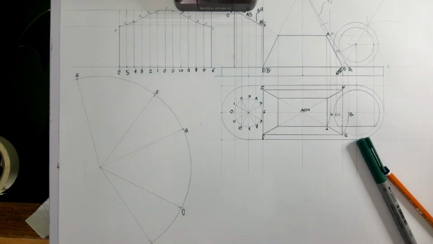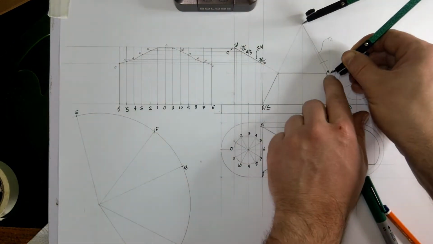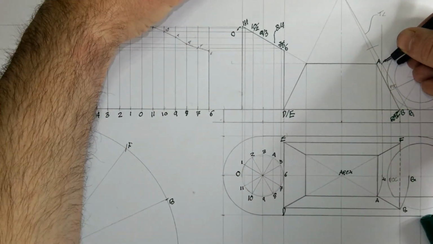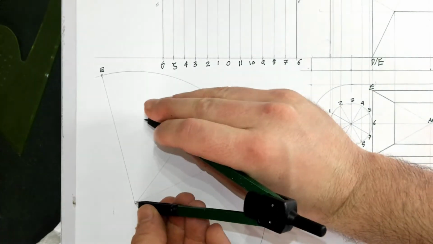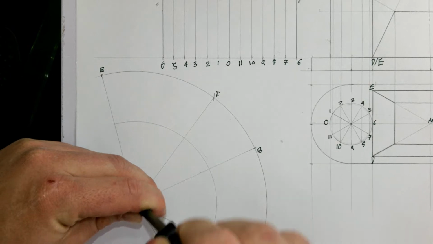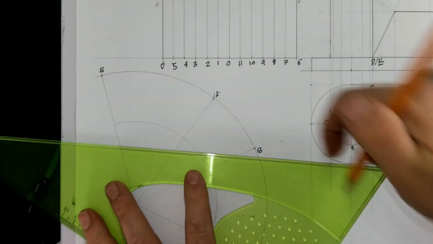Then I'm going to take the true length of the cut section here. So I'm going to take that distance from true length to A1. Not A1. It has to be on the true length line. So I've got to take that distance, and then I'm going to step it here on the centre of the development and swing it around there. Now, these connect as so.